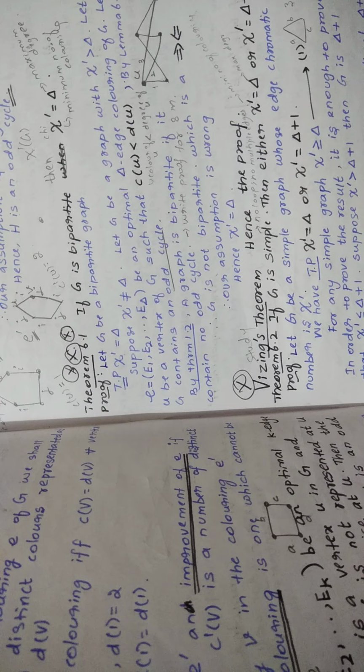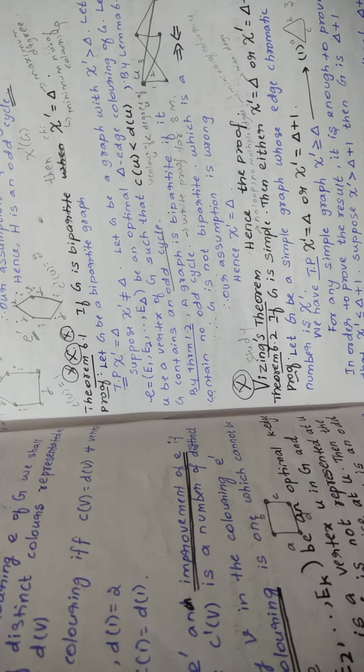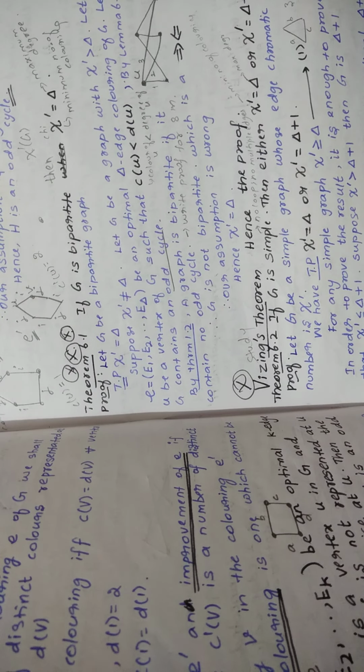If I imagine a graph having 10 edges and I'm coloring that graph with 2 colors, the minimum number of colors I have used, right? So this 2 is the edge chromatic number of that graph having 10 edges. Is that clear? I hope now you are clear with what chi dash is.